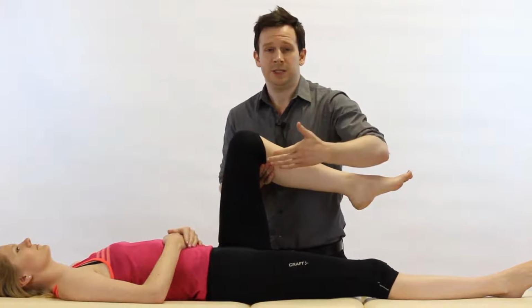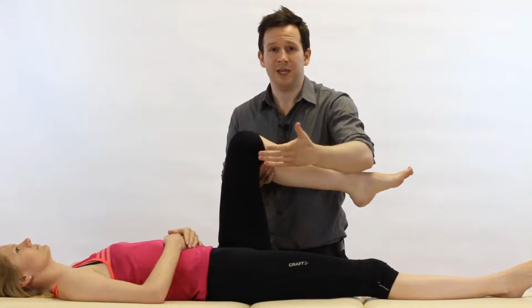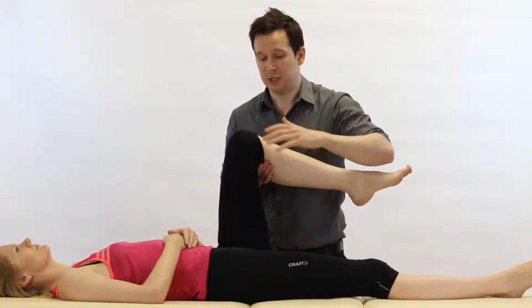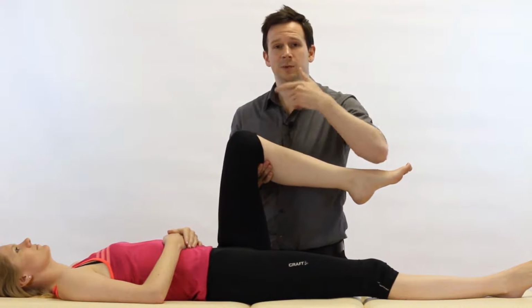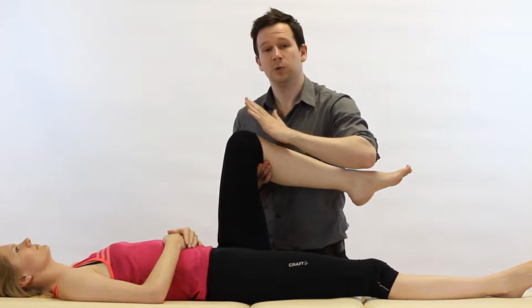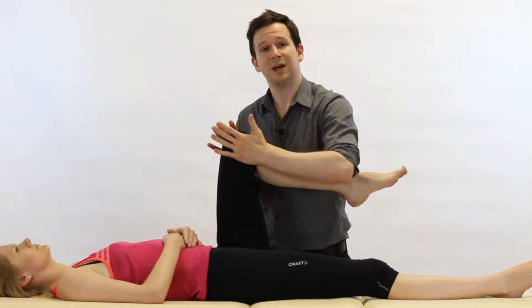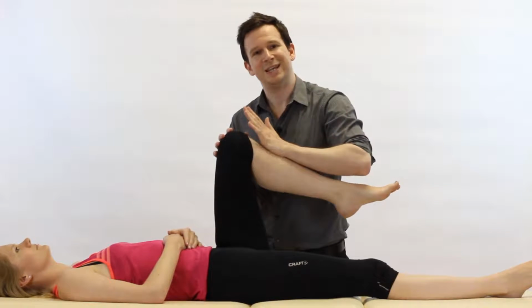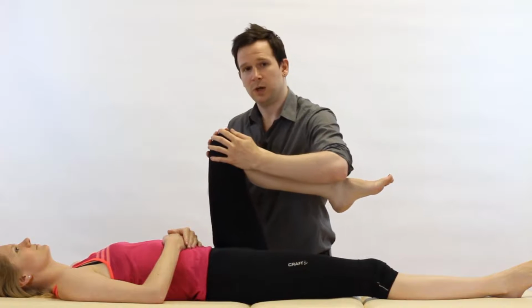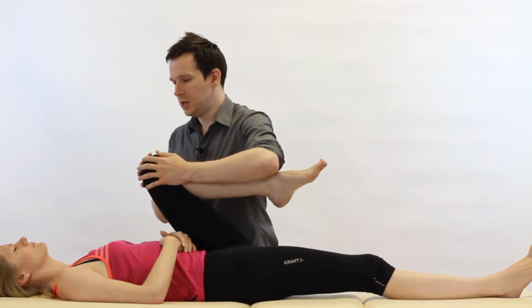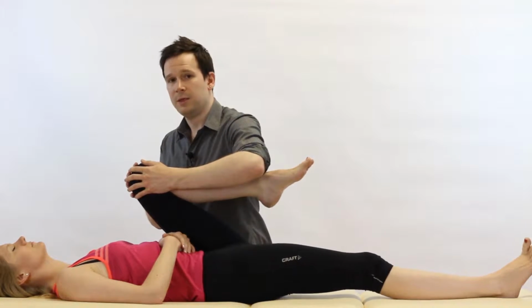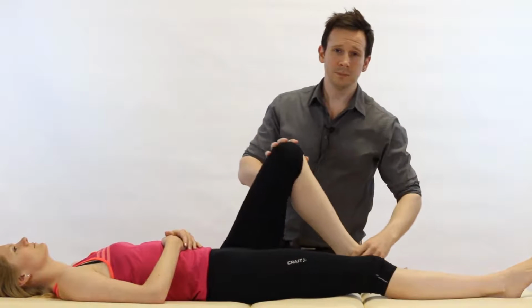If we're allowed to go past this point because we haven't provoked symptoms, etc., and our patient allows us to, we then want to swap our hands so we can complete the rest of the flexion testing. So what we're going to do is roll our hands off to the side of the knee so we're not causing excess compression here. And we're going to just take our body weight forwards and apply the passive motion there.